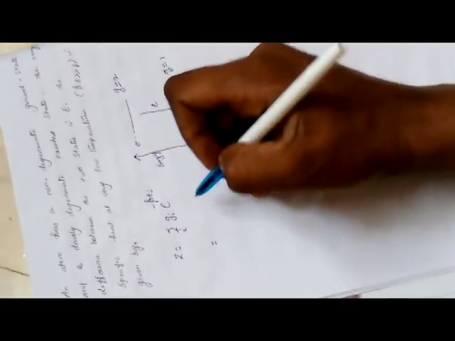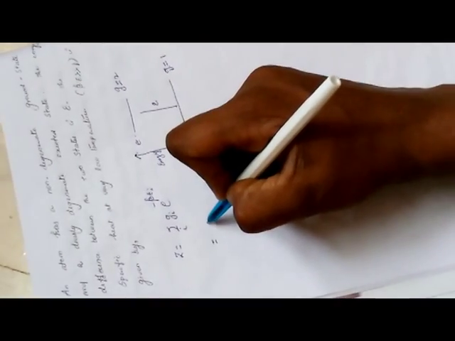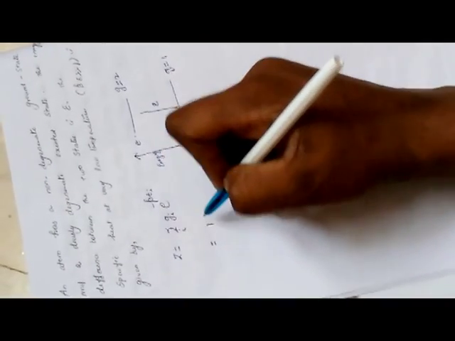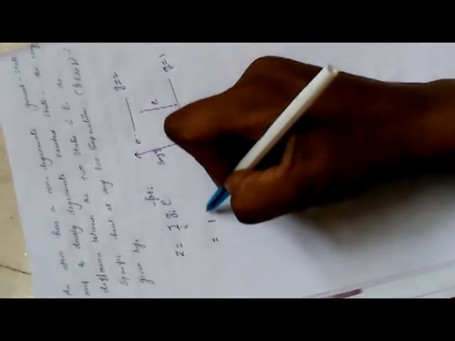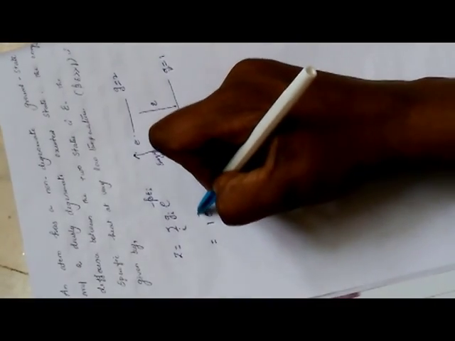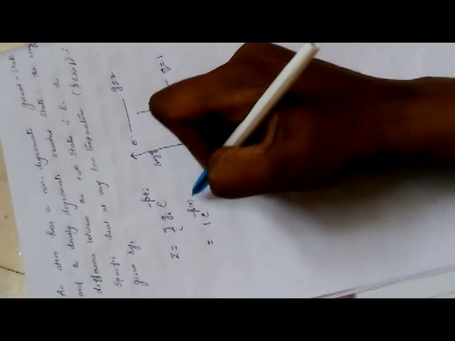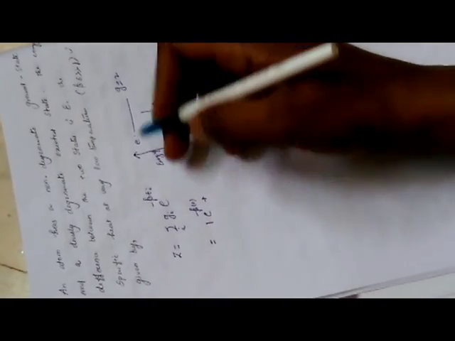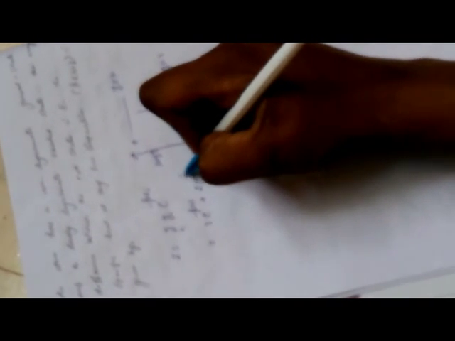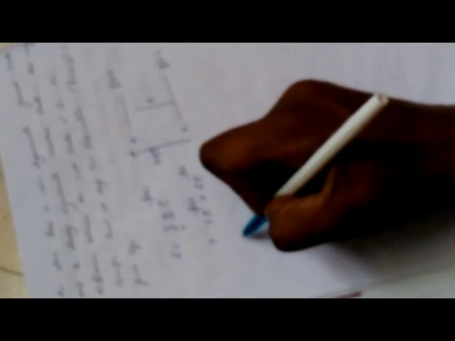So the ground state contributes degeneracy 1 times e to the power minus beta times 0, plus the excited state with degeneracy 2 and energy epsilon, giving 2 e to the power minus beta epsilon. So the partition function is 1 plus 2 e to the power minus beta epsilon.